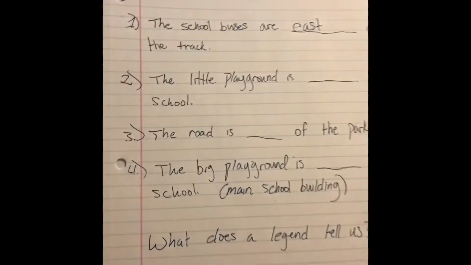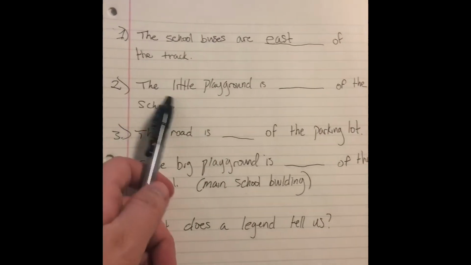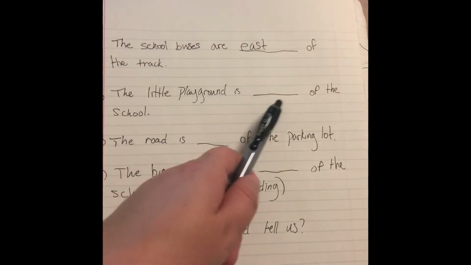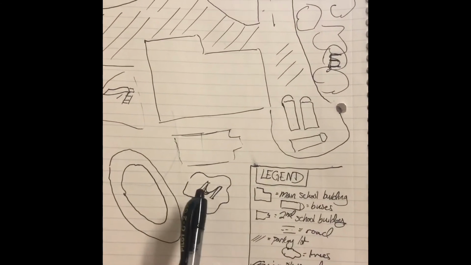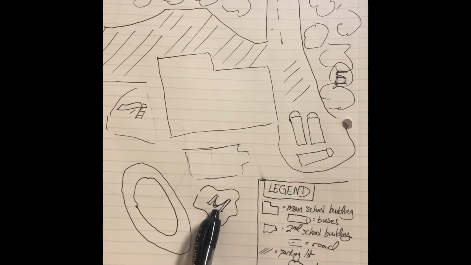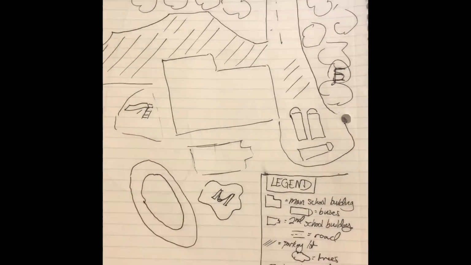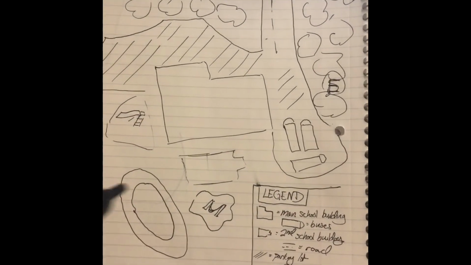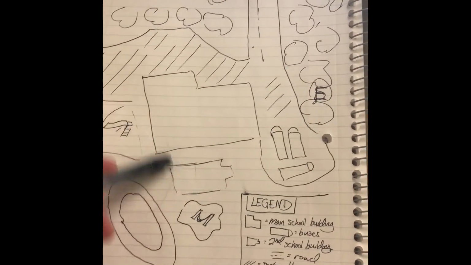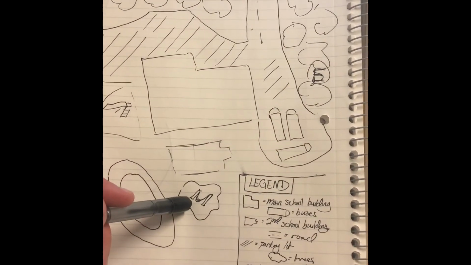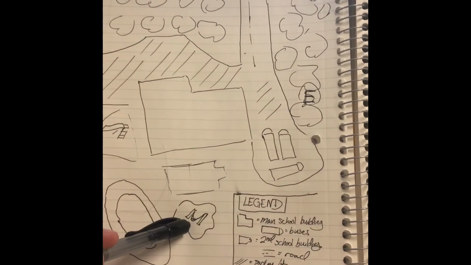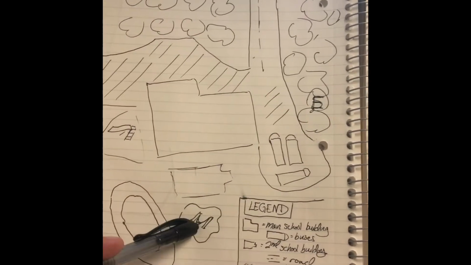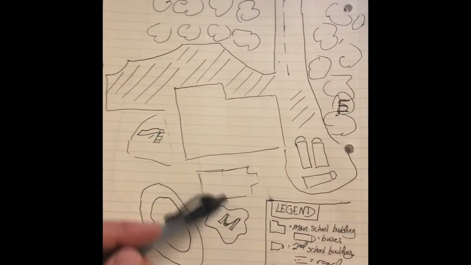All right, now the second sentence. The little playground is blank of the school. Well, let's see. The little playground, we can tell is right here on the legend. And then the school are both of these buildings. So let's look. Is the little playground above, below, to the right, or to the left of the schools?